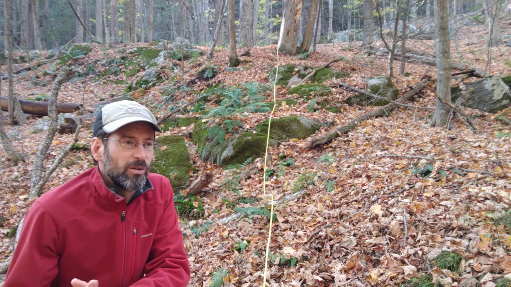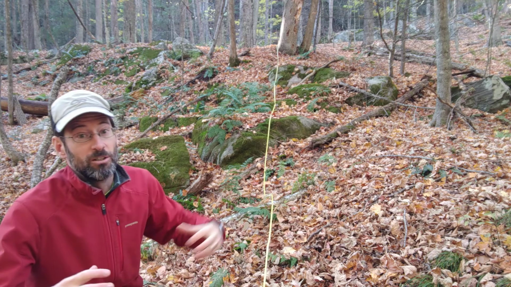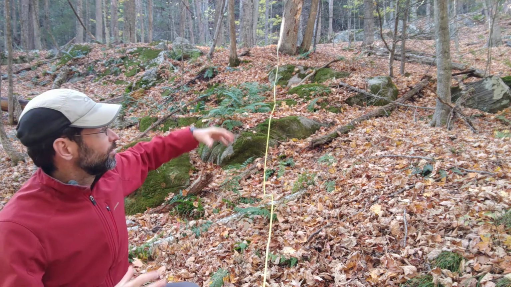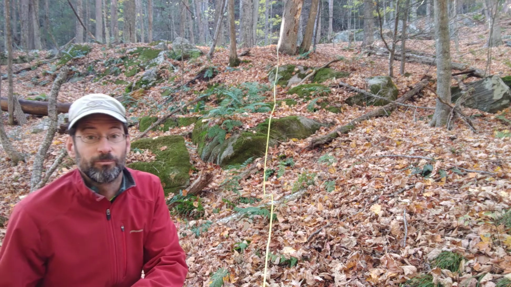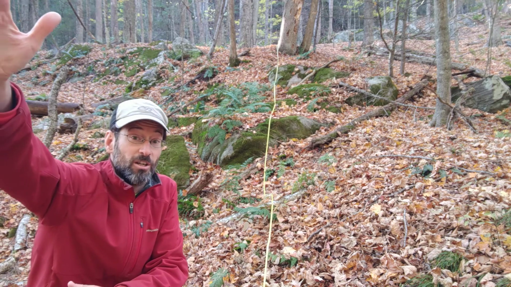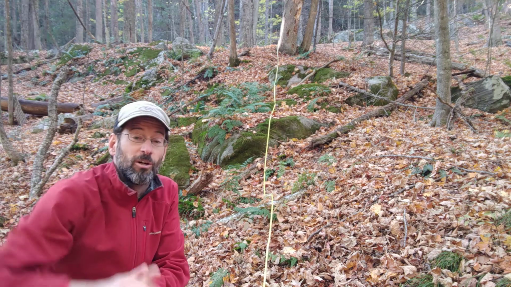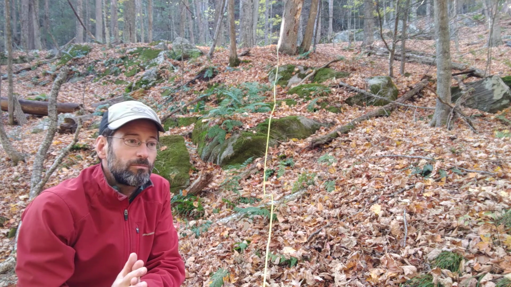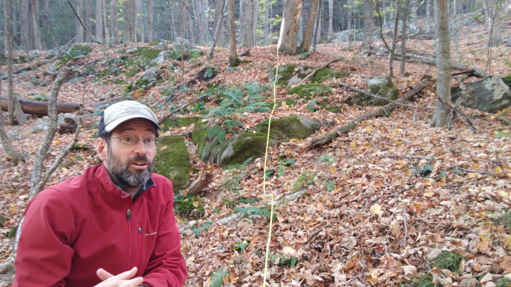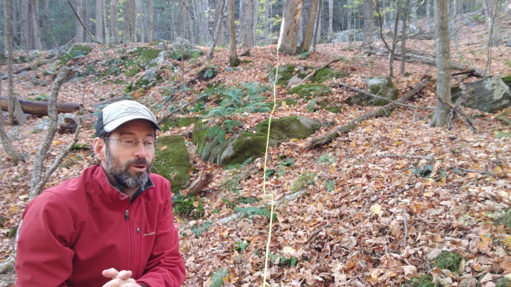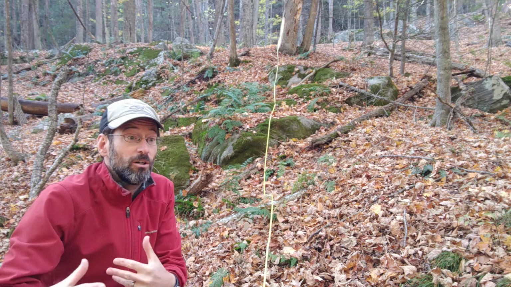Okay, so why do we want 3 plots along the transect that's running up this side of the valley? And by the way, we'd have 3 plots on the continuation of the transect up the other side of the valley. Well, the thinking here is that vegetation changes depending on where you are along this gradient.